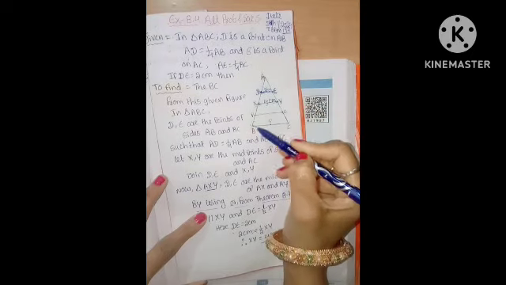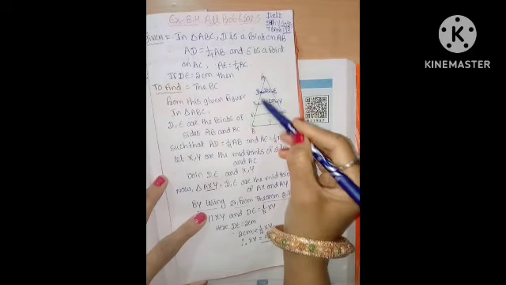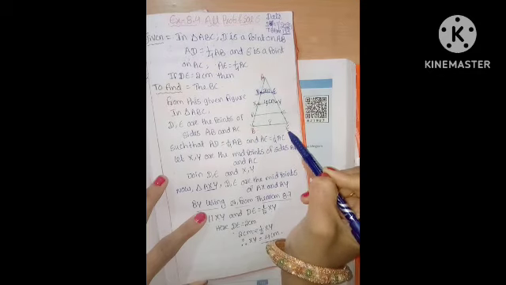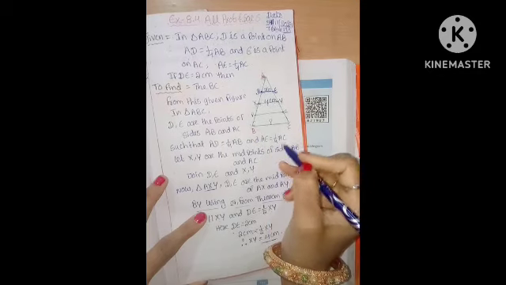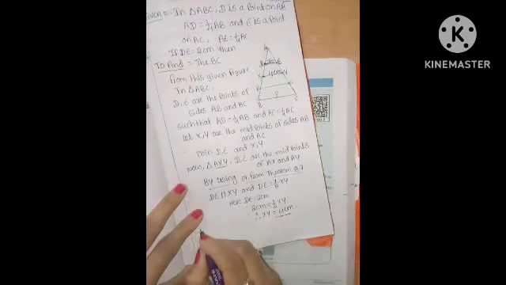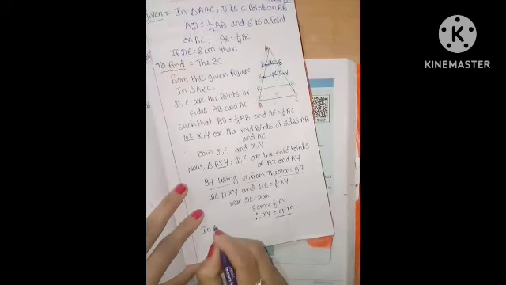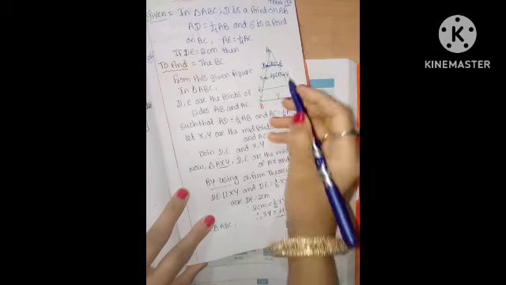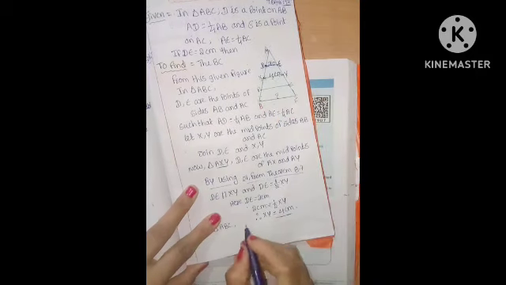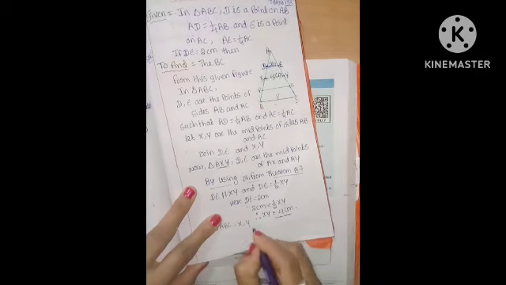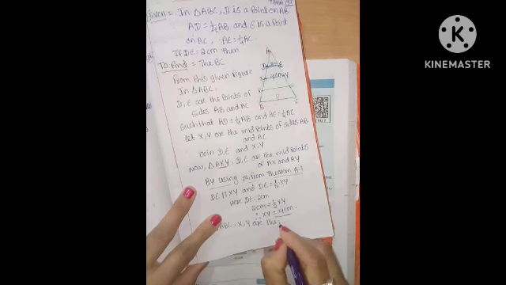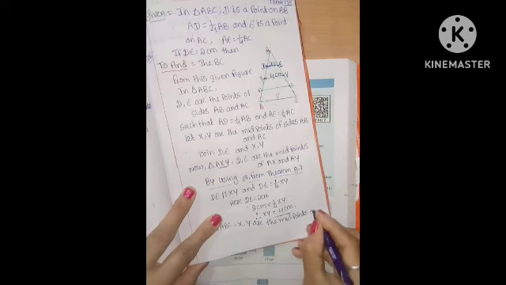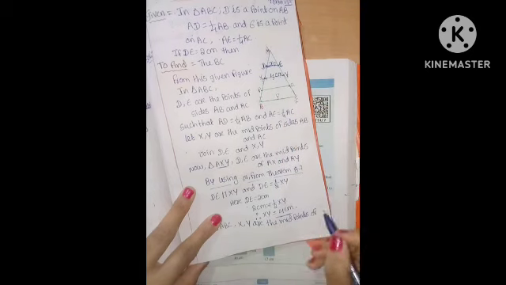Now let us take this big triangle. Why do we take this triangle? In the given question we want the BC length only, the third side length, but you don't know it. So let us take this triangle, ABC. In ABC, X, Y are the midpoints of sides AB and AC.